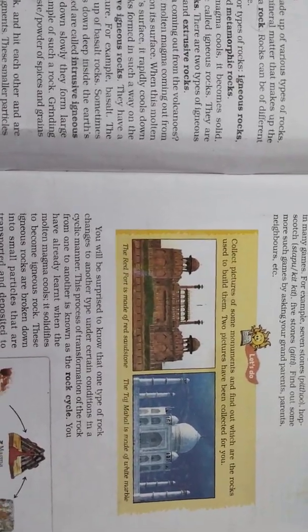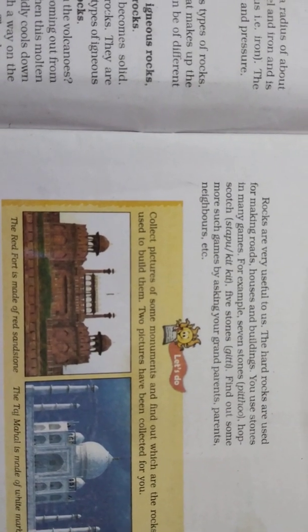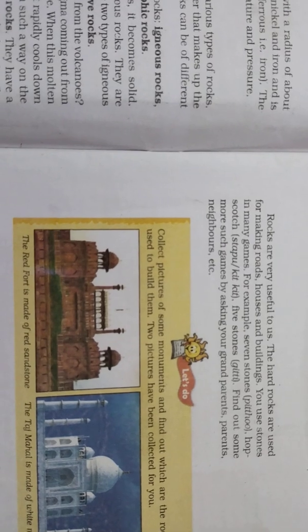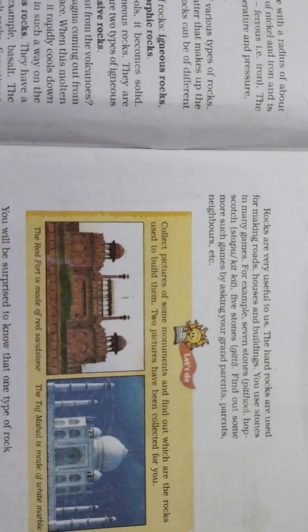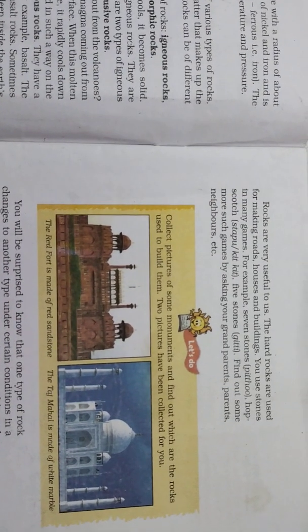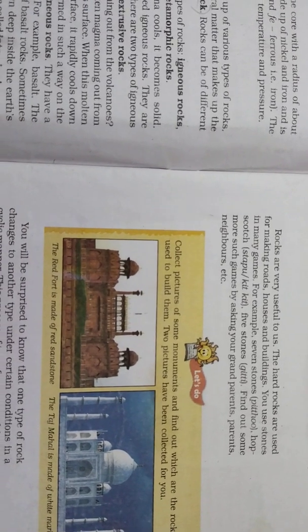Today we are going to learn that rocks are very useful to us. The hard rocks are used for making roads, houses and buildings. You also use stones in many games, for example seven stones, hopscotch and five stones. I hope that you all know these games. Find out some more such games by asking your grandparents, parents, neighbors, etc. The grandparents may tell you many games in which stones or rocks are used.